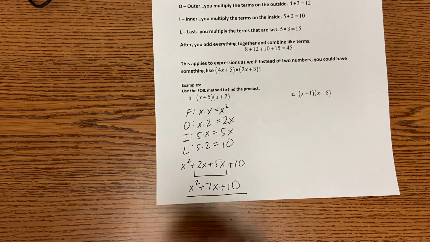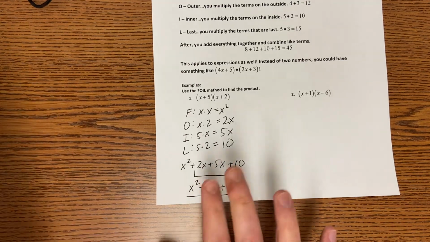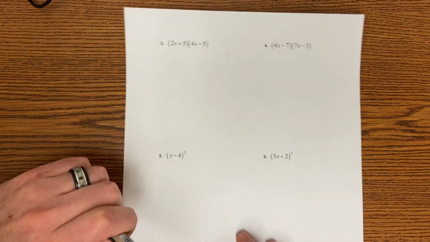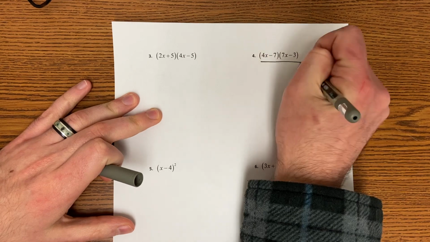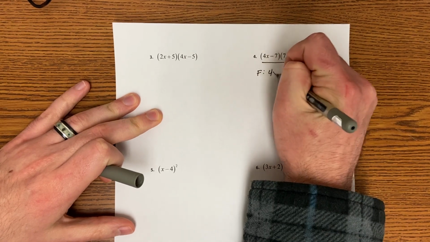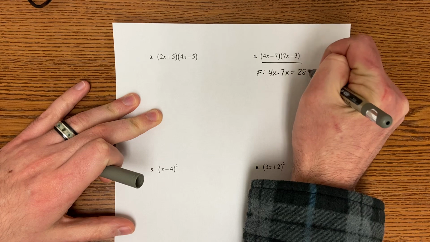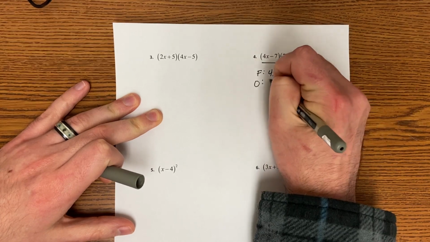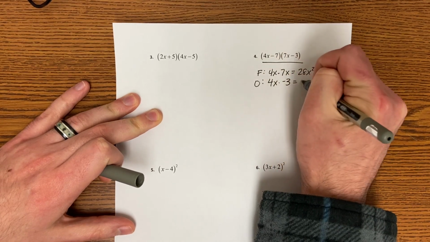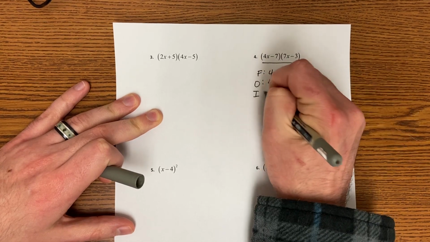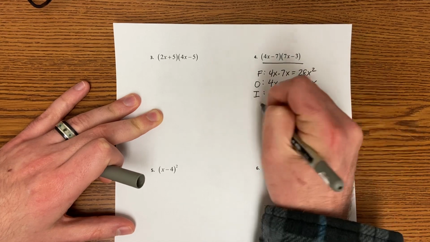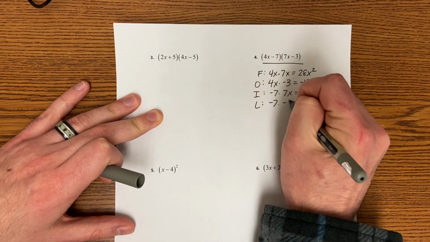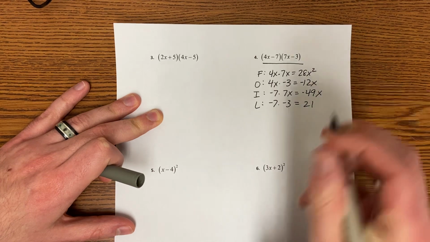So 2 is similar. I want you to practice 2 in this method because we have more on the next page that we can talk about. It doesn't matter if there's numbers in front of your x's. It works the same. So I want to look at number 4. We'll do it again. First, 4x times 7x, which is 28x squared. Outer, 4x times negative 3 is negative 12x. Inner, negative 7 times 7x is negative 49x. And last, negative 7 times negative 3, which is positive 21.